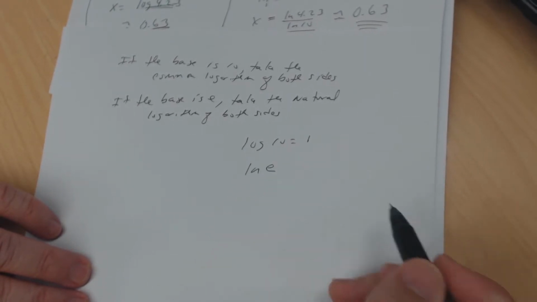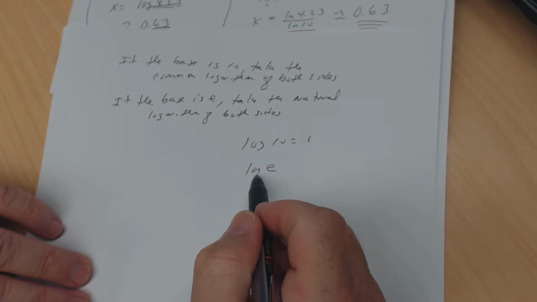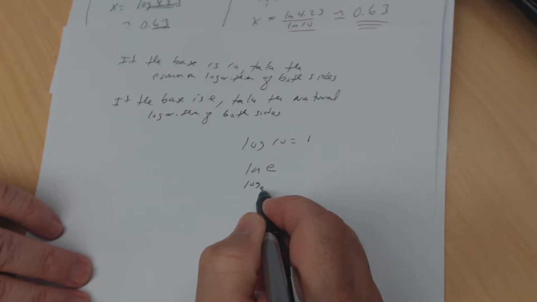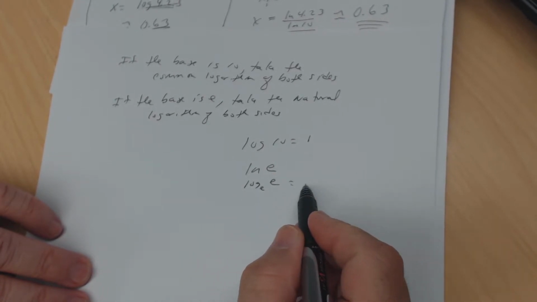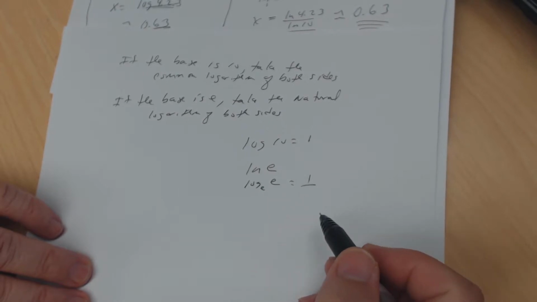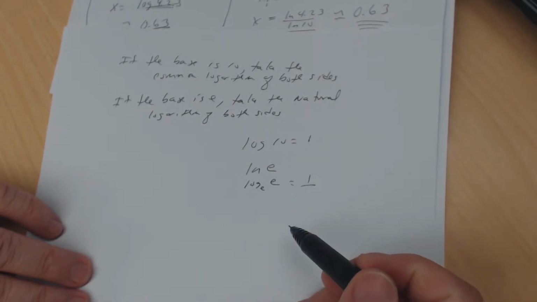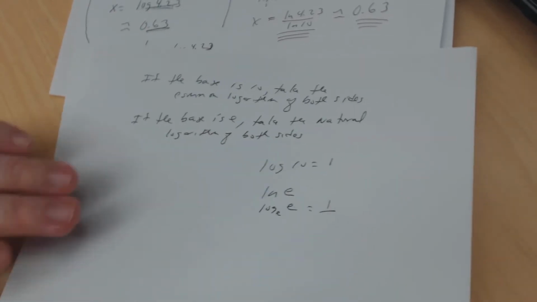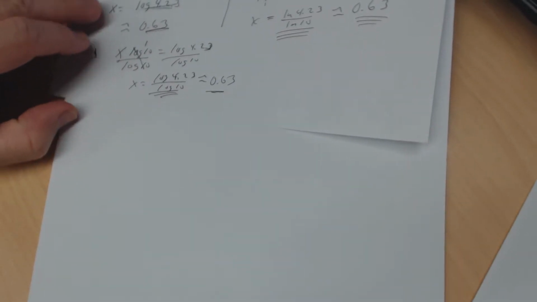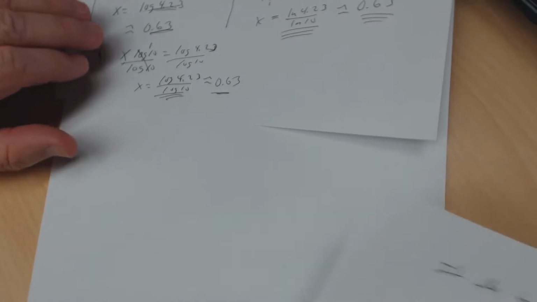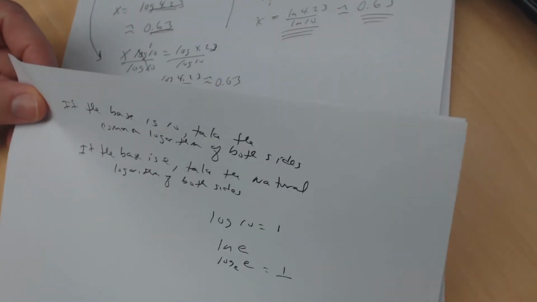The natural log, ln, is really log base e, so e to what power is e? The answer is 1. So the log of 10 is 1, and the natural log of e is also 1, and you can use that to make things a little bit easier. All right, so let's look at number 2.